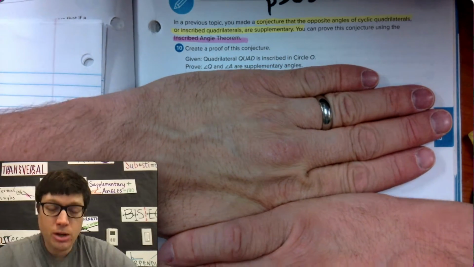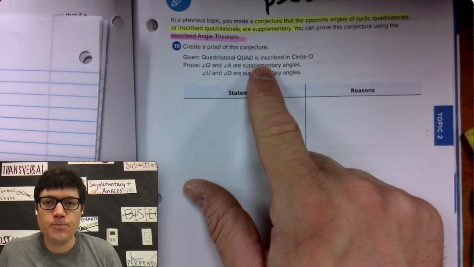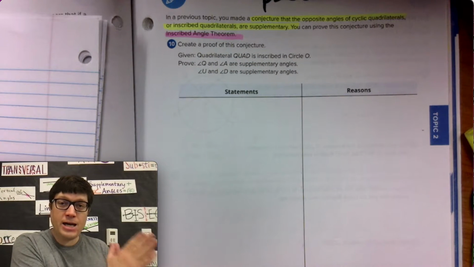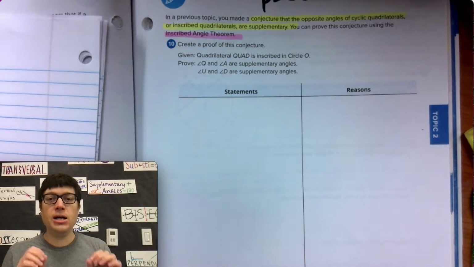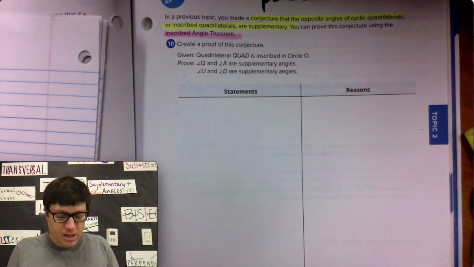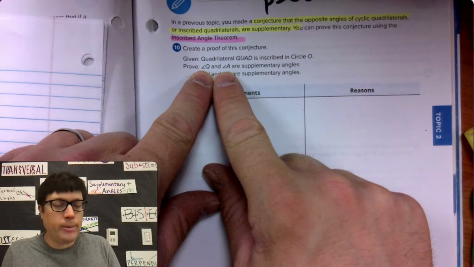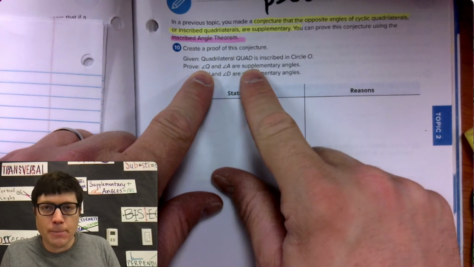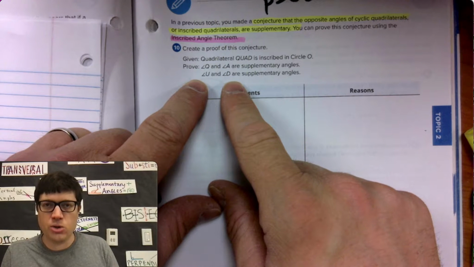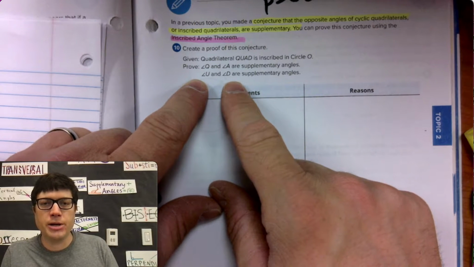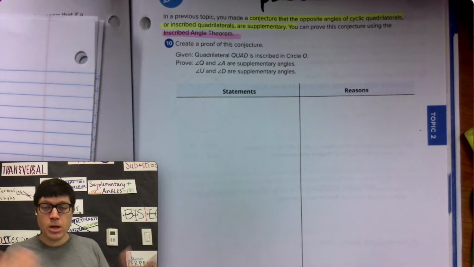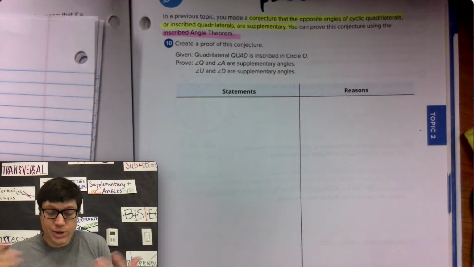We're going to tell you the given statement. There's a quadrilateral. Its letters are Q, U, A, D, and it's inscribed in a circle. Then we're going to specifically prove that Q and A are opposite angles from each other, but they're supplementary. And then U and D are the other pair of opposite angles in the quadrilateral, and they're also supplementary. So we have to know what supplementary means, right? Supplementary means that they add up to 180. We have to know what this even looks like.